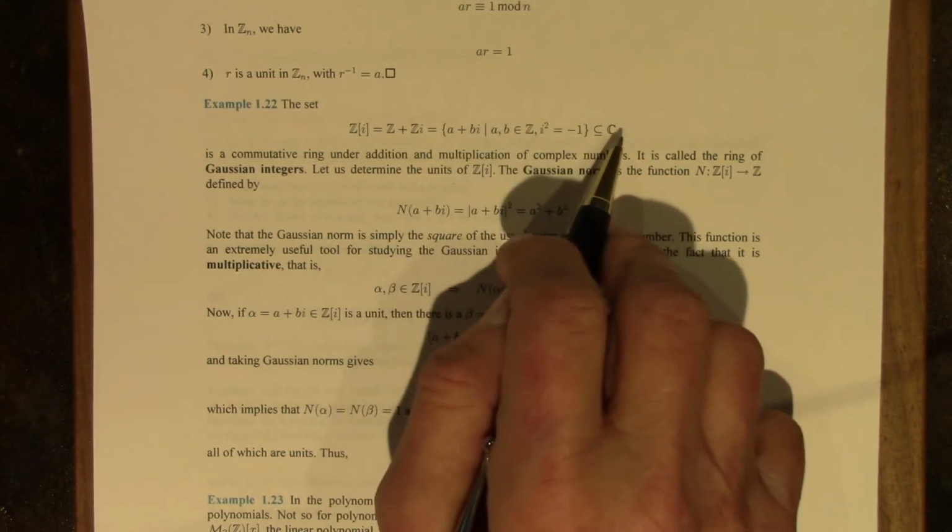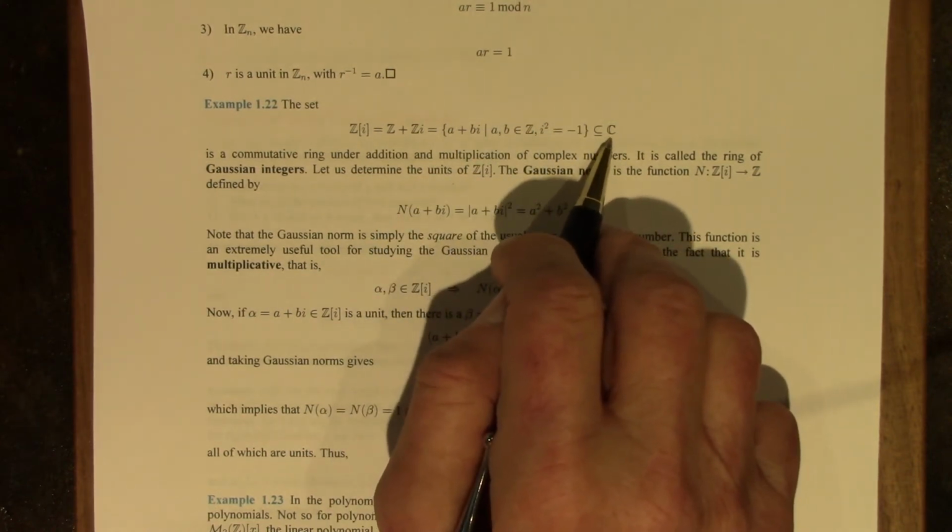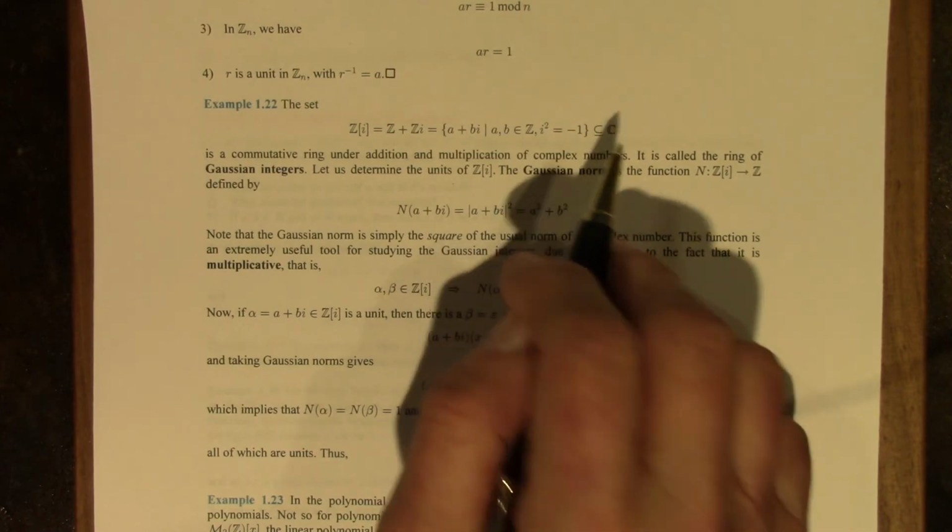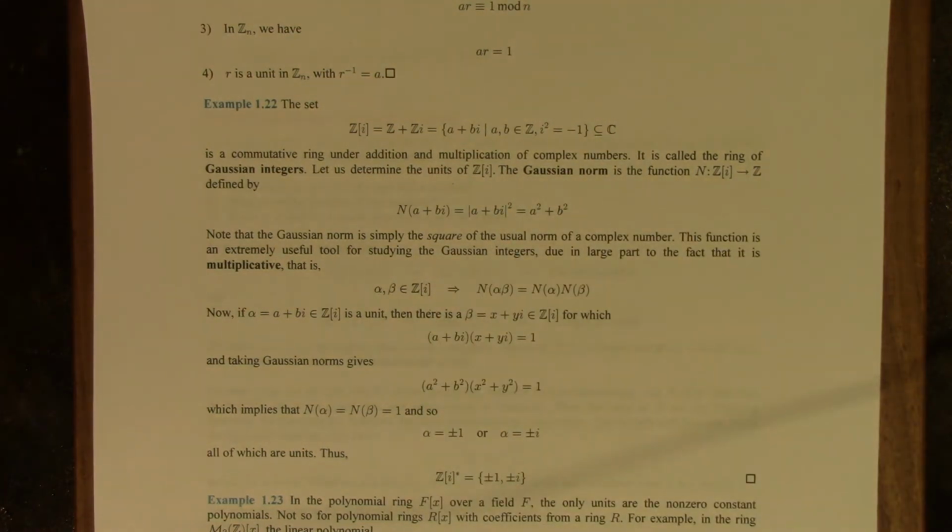Okay. So this is a subset of the complex numbers. This is a commutative ring under addition and multiplication of complex numbers. It's called the ring of Gaussian integers.